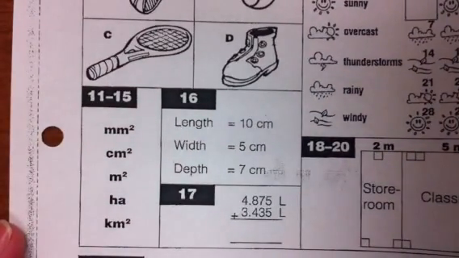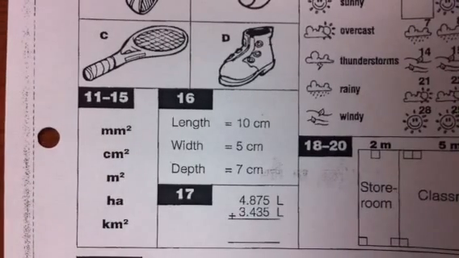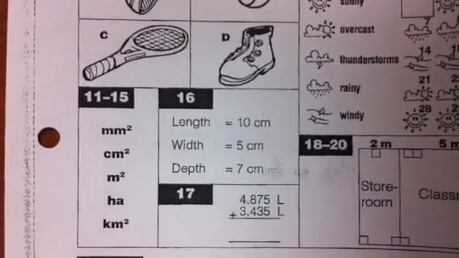Questions 11 through 15. Choose the unit you would use to measure the area of each of the following, and please use these abbreviations. Question 11. Which would you use to measure the area of the United States? Which of these would you use to measure the area of the United States?